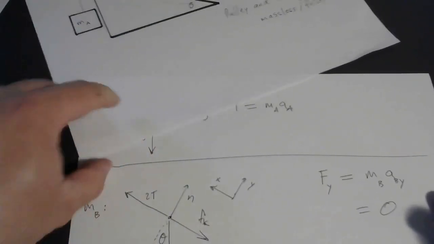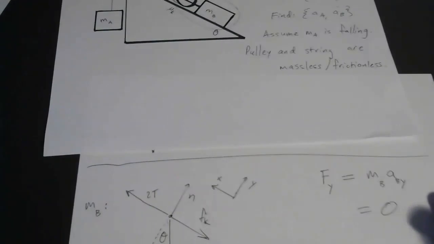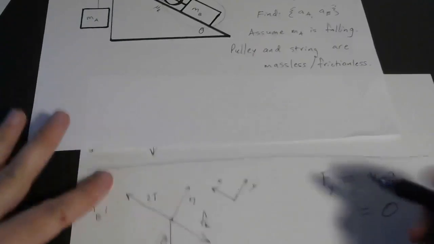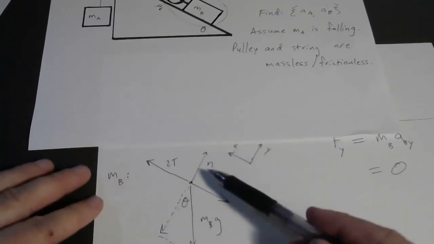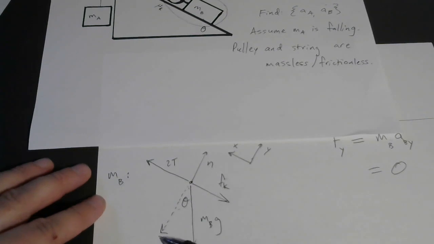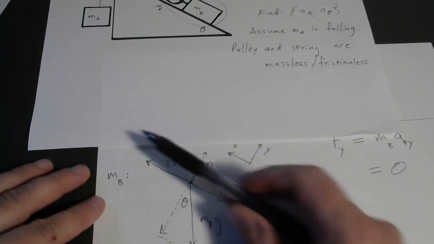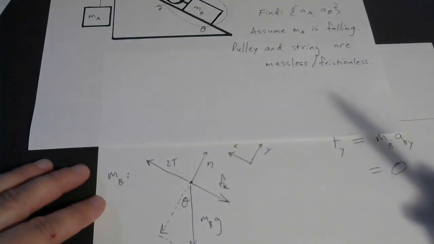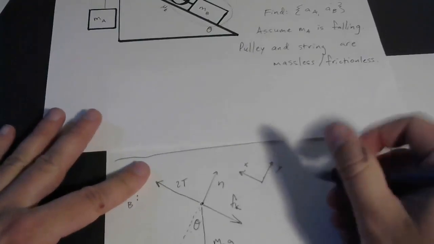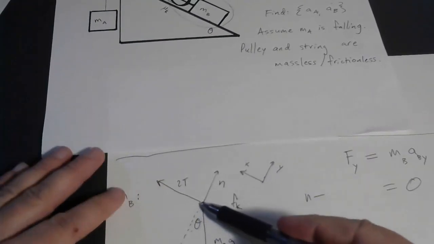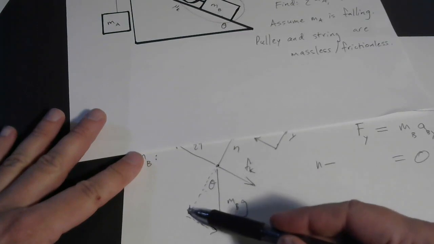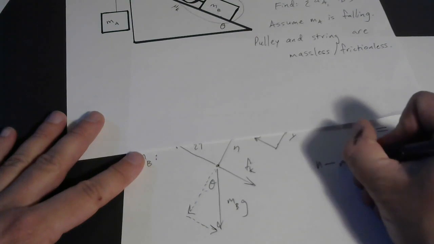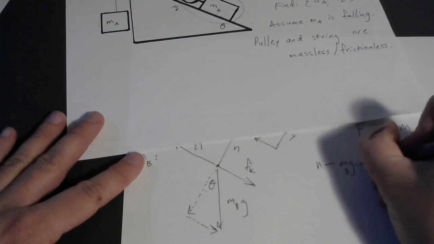The sum of the forces along the normal axis, the sum of those forces needs to be 0 for mass B. Because this is the positive direction, I'll give N a plus sign. I'll give this component of gravity a minus sign. And I think that's it. We don't have to worry about these forces because these are orthogonal to the normal axis. So they have no components along the normal axis. And I would say N minus, well, this is the adjacent side of this right triangle. This side is adjacent to theta. So I would use the cosine. Minus the weight of mass B times the cosine of theta.